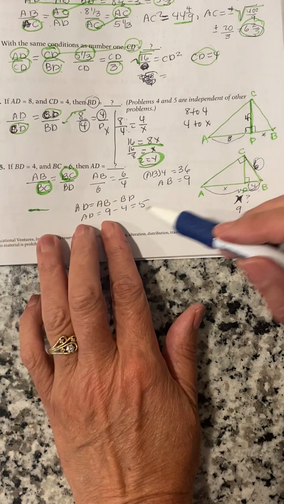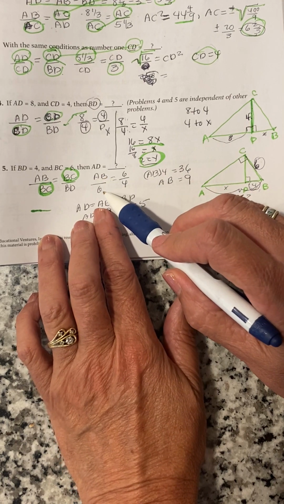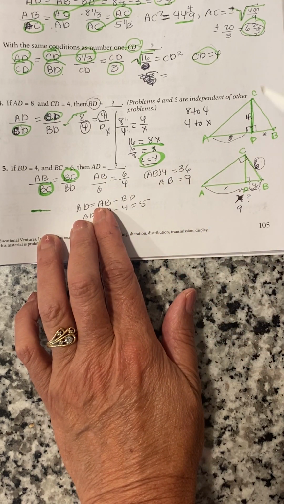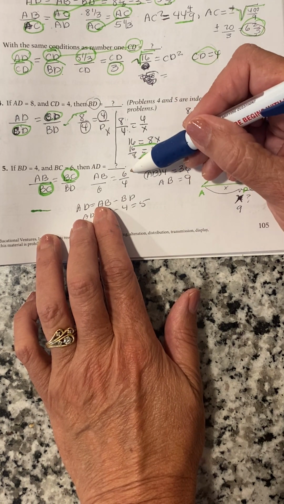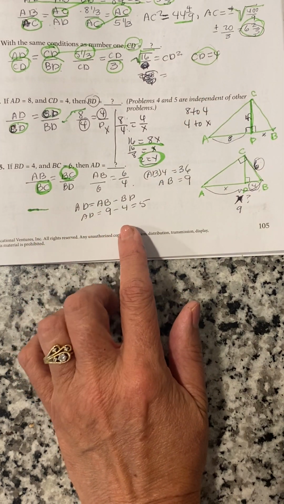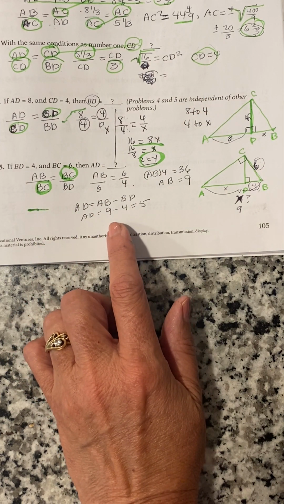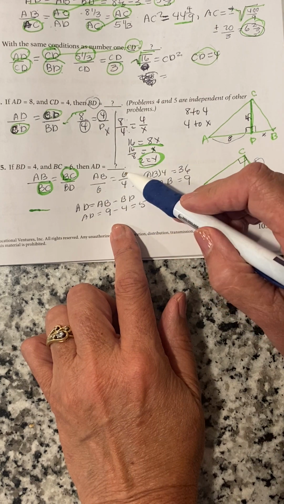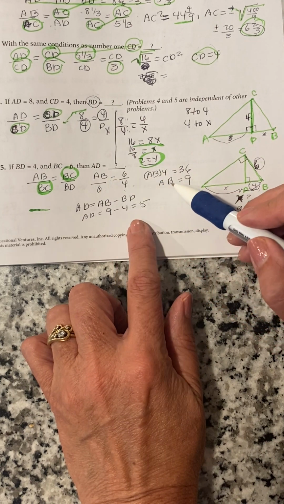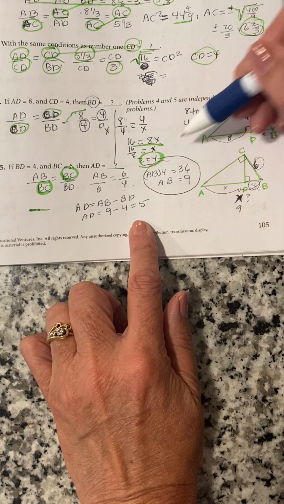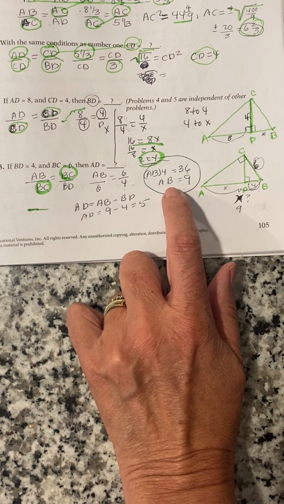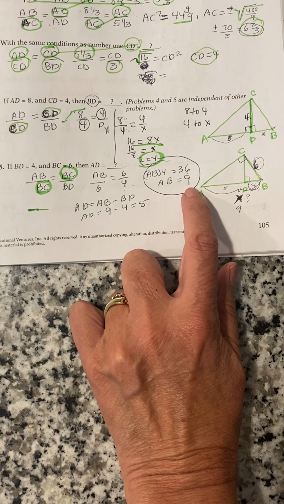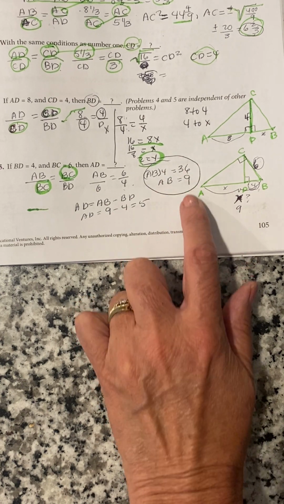So AB is going to be, and then we know BC is 6. BC is 6. BC is 6. And then you have 6 to 4. So we do 36 equals AB times 4 right here. You're going to find AB equals 9. Just divide 36 by 4 and you get 9.